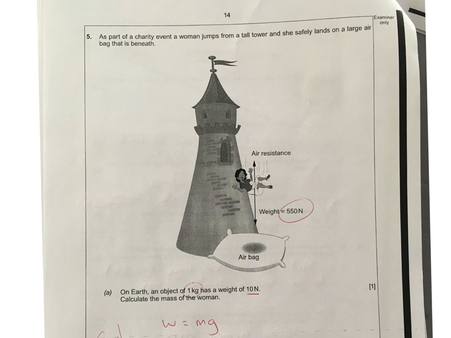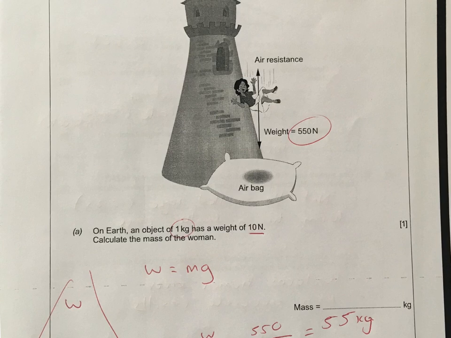And then we've got a woman jumping from a tall tower and safely lands. I'm glad she safely lands. Let's have a look here. So I've got a weight of 550 newtons. So I'm always looking for things that I can relate to the question.